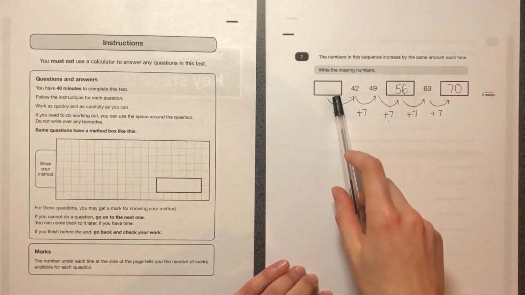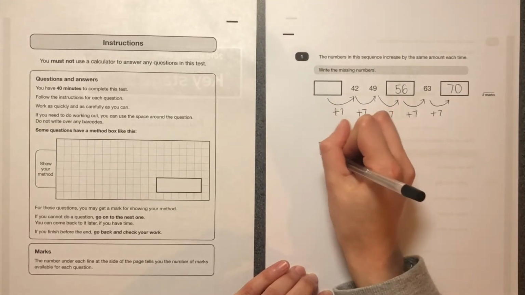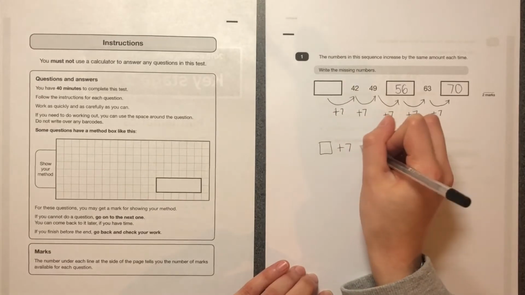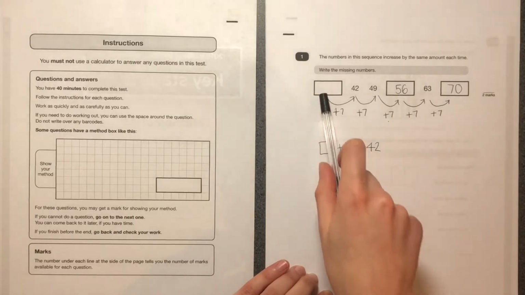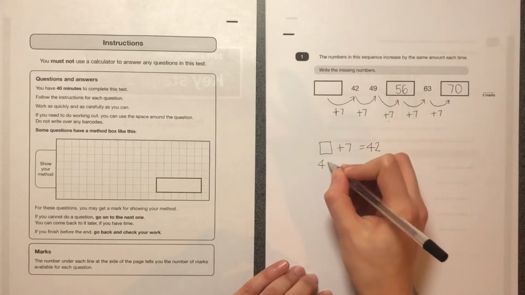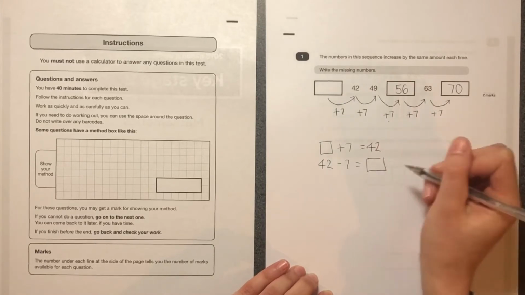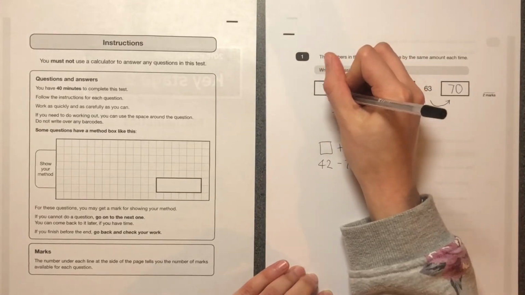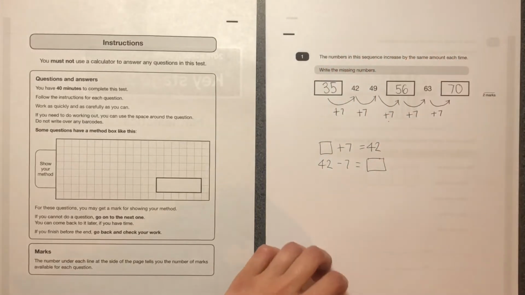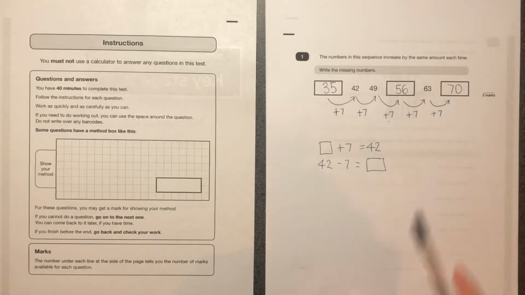Now for this first number here, we know that if we add 7 to it, we get 42. So if we do the opposite, we will get that number. 42 minus 7 gives us that number. 42 minus 7 is 35. 35, 56 and 70 are our answers.